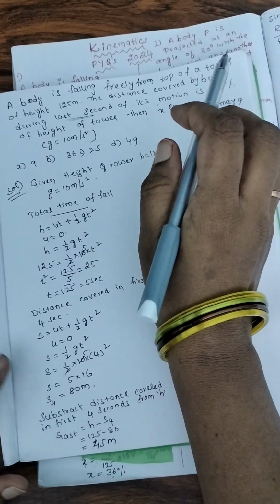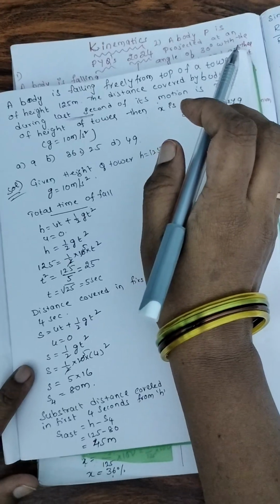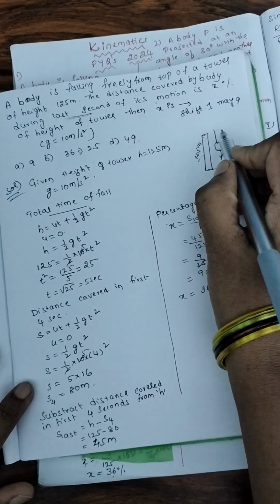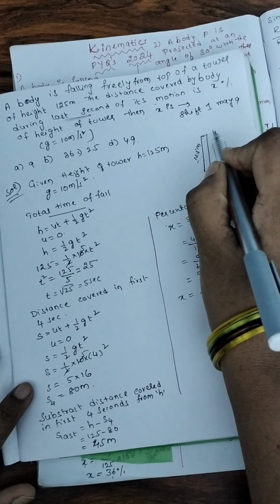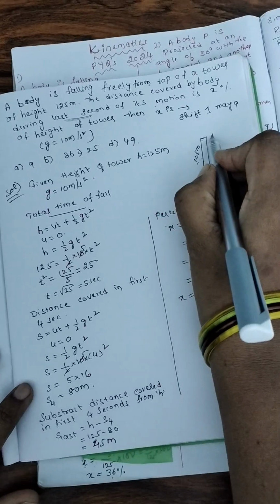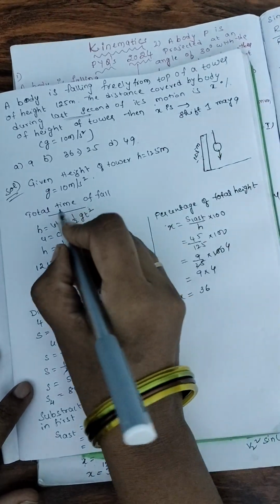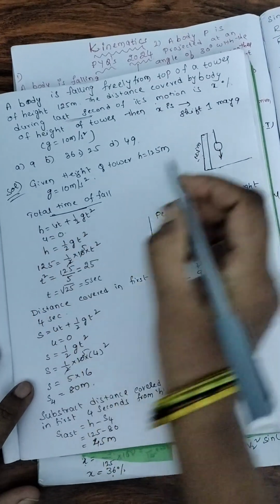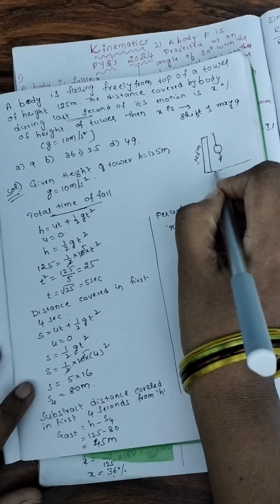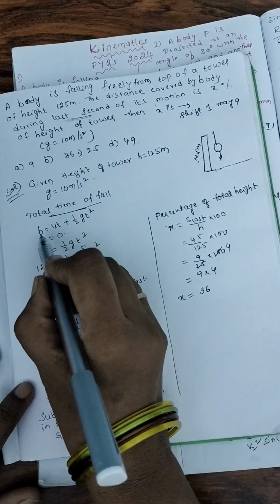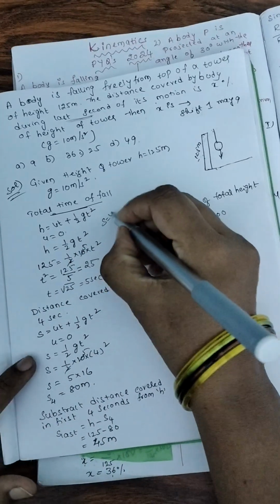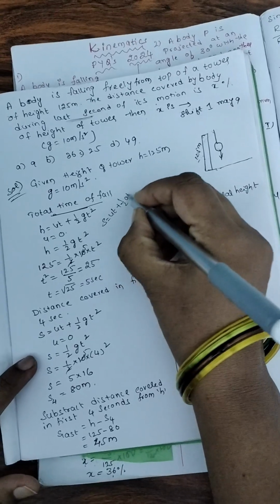So before finding the value of x, first let us find how much time the body is taking to fall onto the ground from this height of 125 meters. So first let us calculate the total time of fall. How much time does the body take to come from here to here? Let us calculate that. For that we are using the formula S is equal to UT plus half AT square.